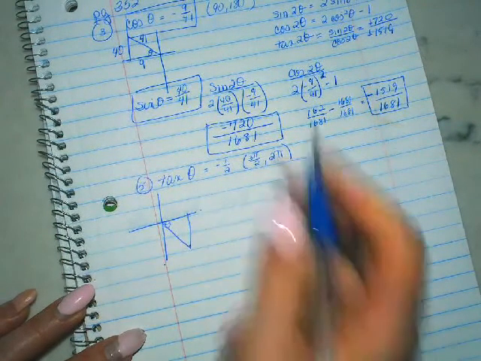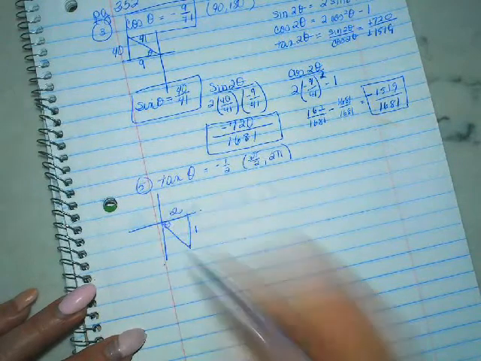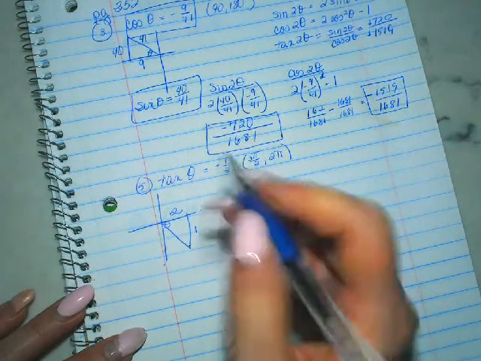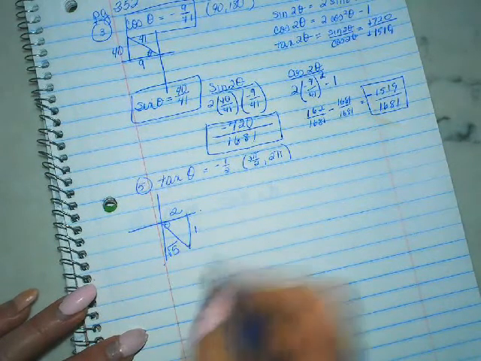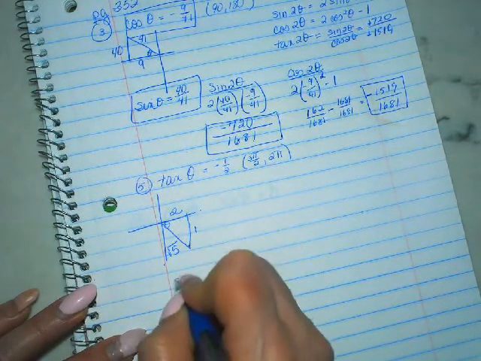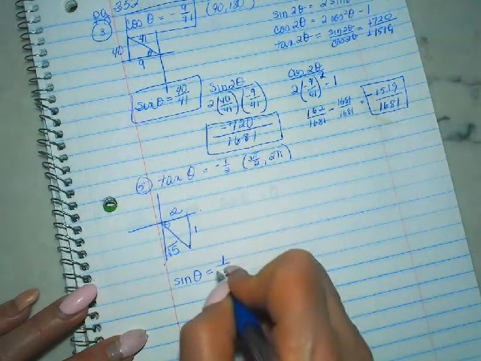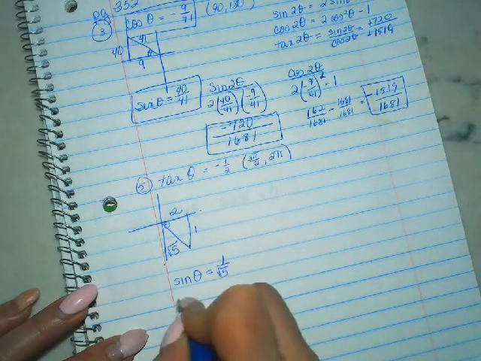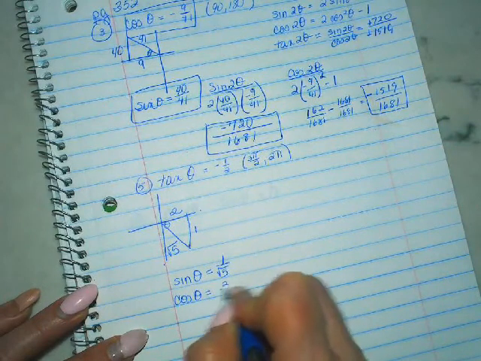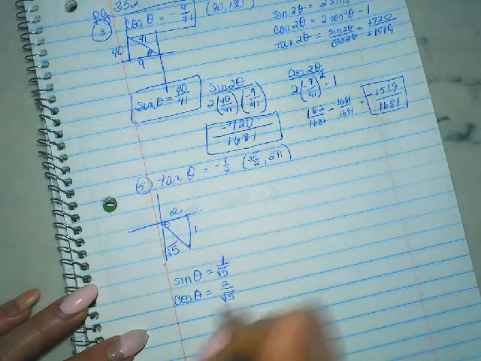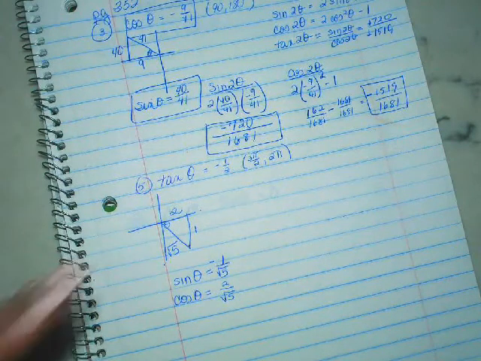Okay, if the tangent is 1/2, this is opposite over adjacent. When you did the Pythagorean theorem, the hypotenuse is radical 5. So now I could say that the sine of theta is 1 over radical 5, and the cosine of theta is 2 over radical 5. I'm in quadrant 4, where only cosine is positive, so the sine is negative.